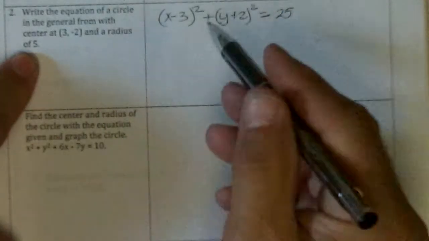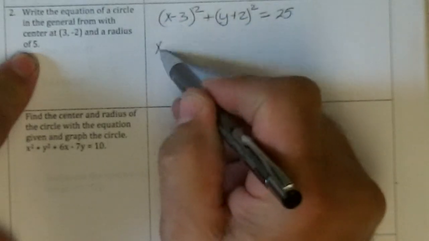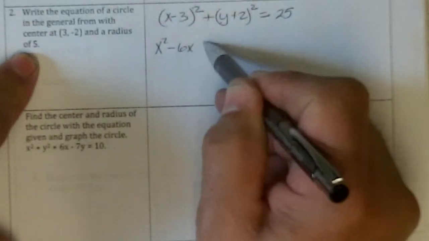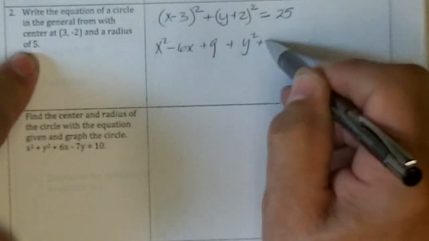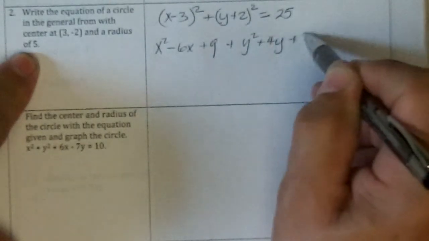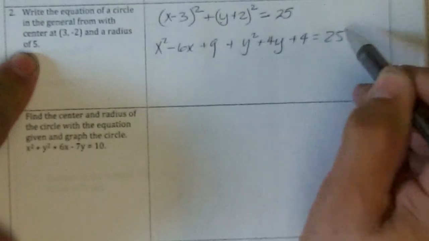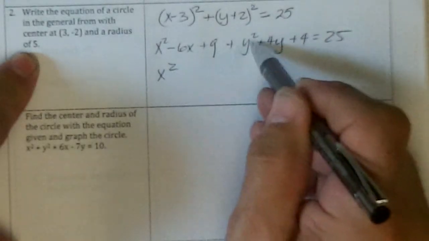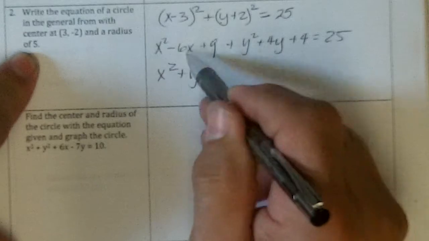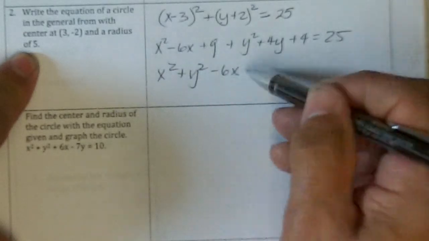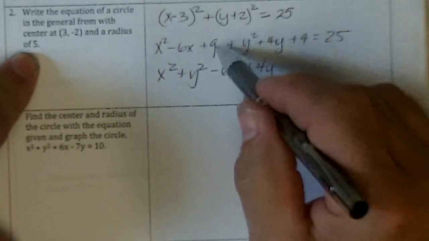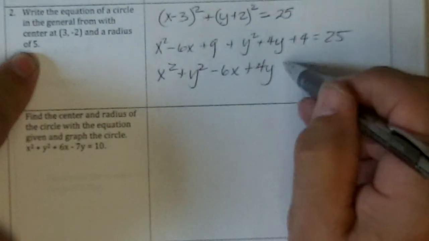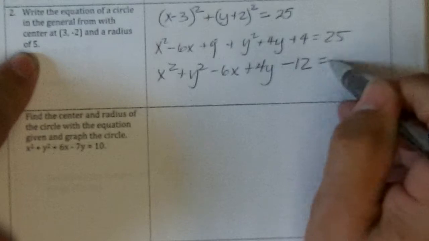And then if I get it into general form, I got to square this, which is going to be x squared minus 6x plus 9. Square this, I'm going to get y squared plus 4y plus 4 equals 25. So I get x squared plus y squared minus 6x plus 4y, and this is 13 minus 25 is negative 12.